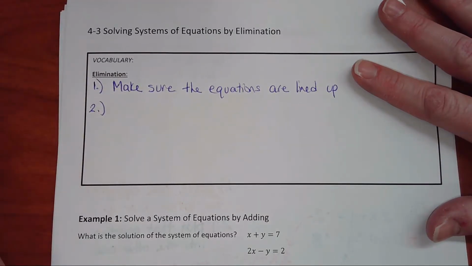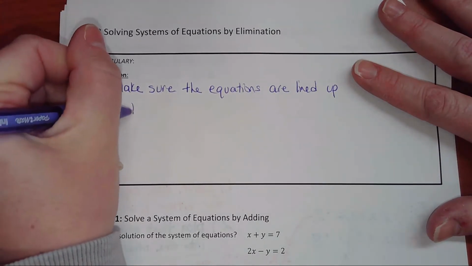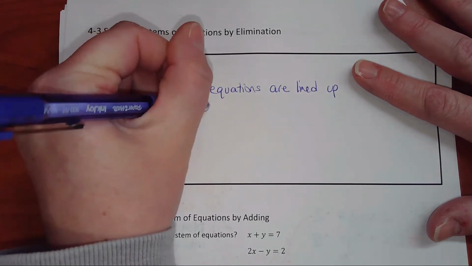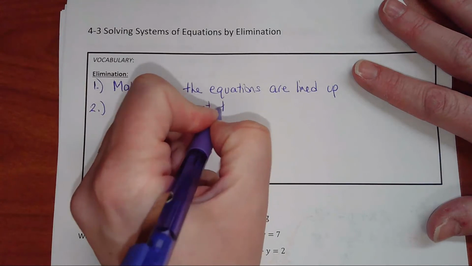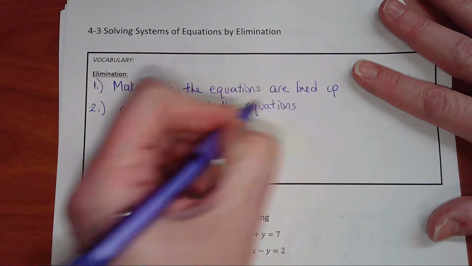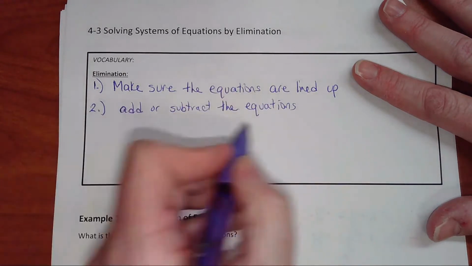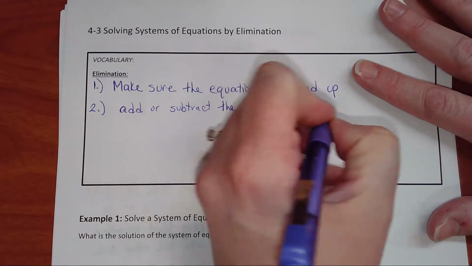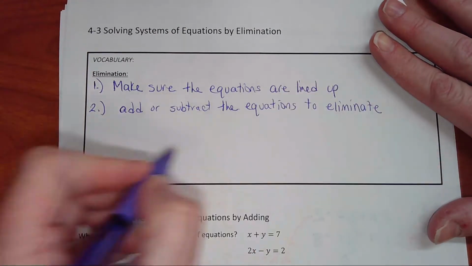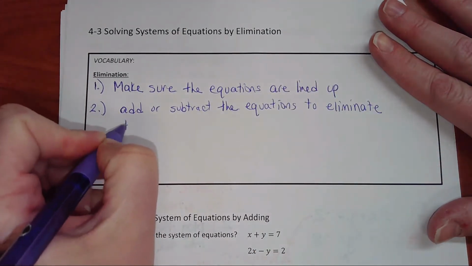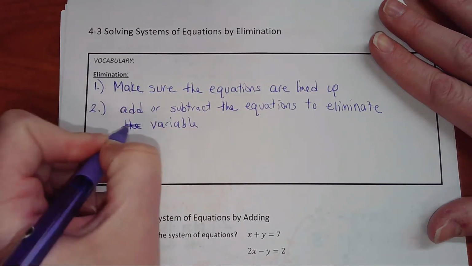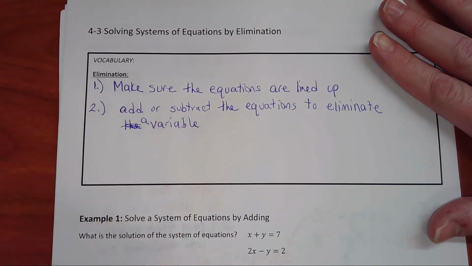After that, you are either going to add or subtract the equations, like old school elementary, stack them on top of each other. You're going to add or subtract the equations to eliminate a variable.